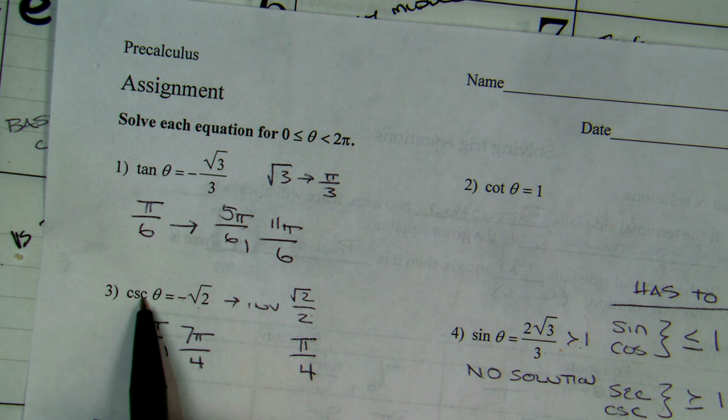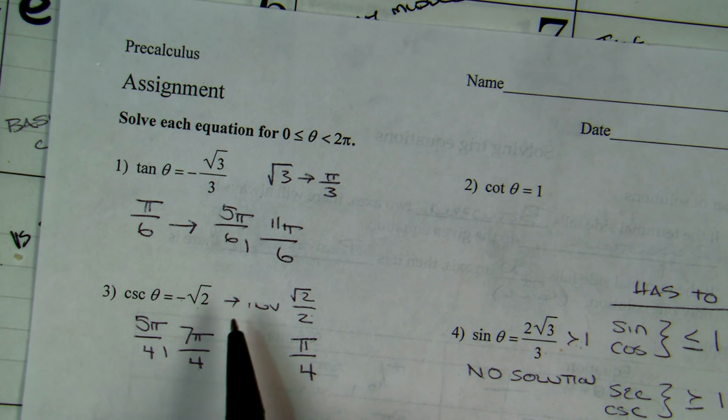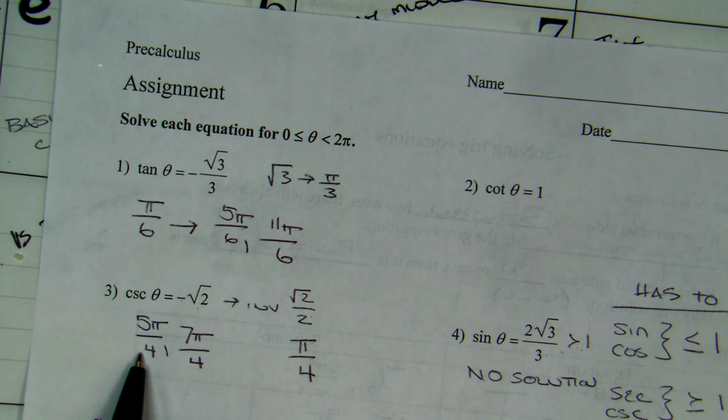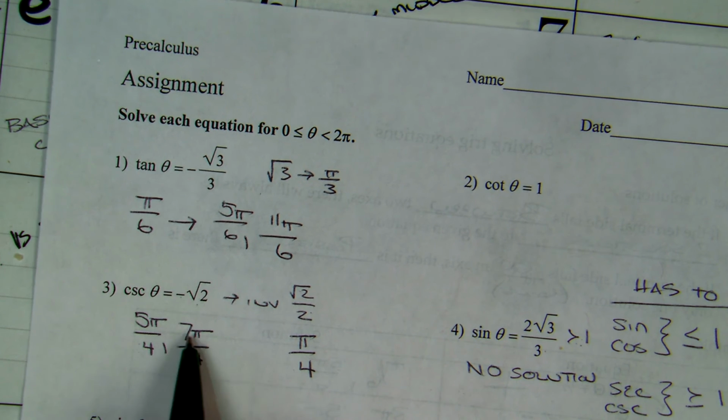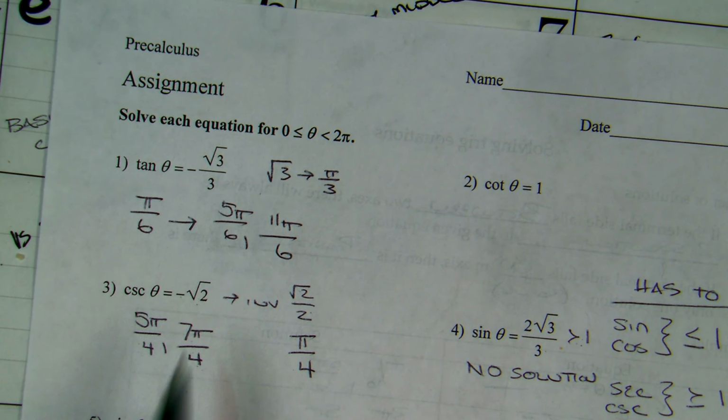That's telling me it's the 4 family. Cosecant is the same as sine, so it's negative in the third and fourth quadrants. Third quadrant, remember, is 1 more than the denominator, so that's 5 pi over 4. Fourth quadrant is double the denominator minus 1. 4 times 2 is 8. 8 minus 1 is 7.